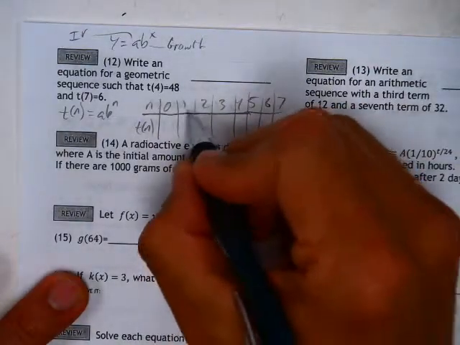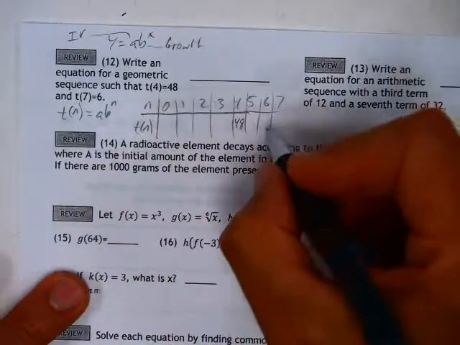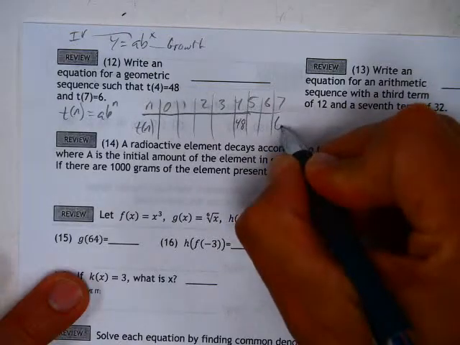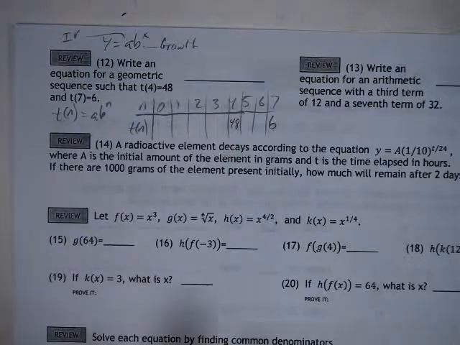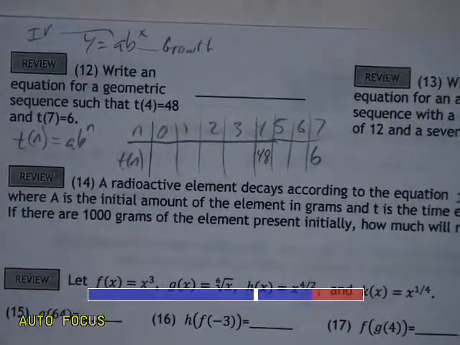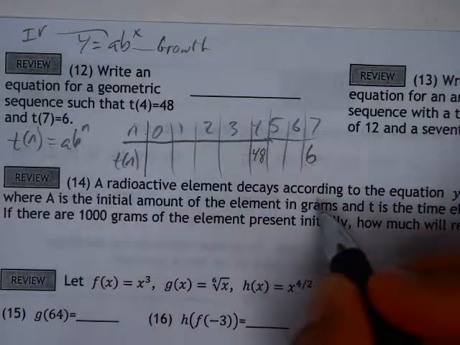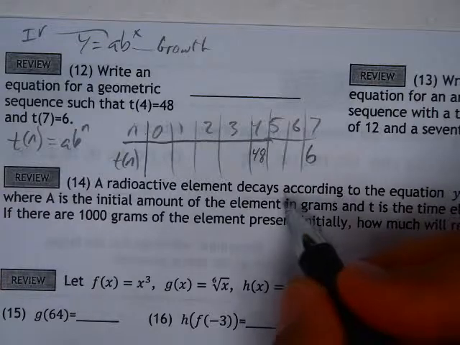Here we've got a 48, and it seems to be getting smaller. The growth, quote-unquote growth, takes us from a 48 all the way down to a 6 from here to there, which means as we go backwards, it's actually going to be shrinking. So we've got to think about this. From 48 to 6, we're basically dividing by 8, or multiplying by the fraction 1/8.